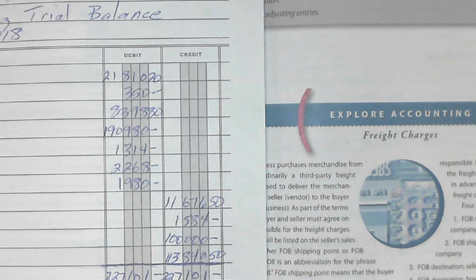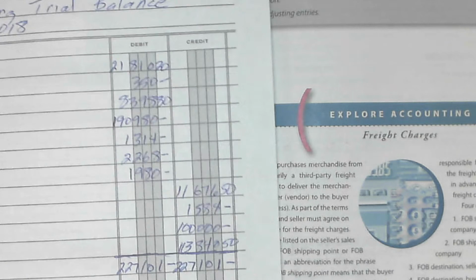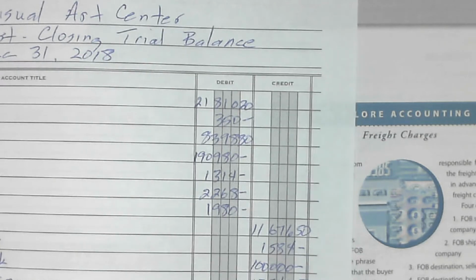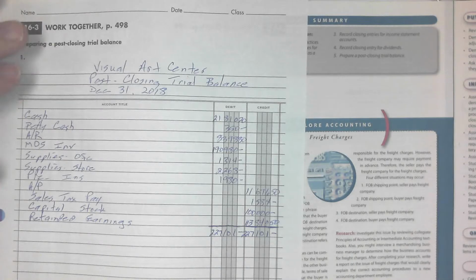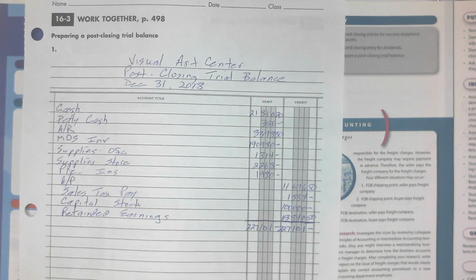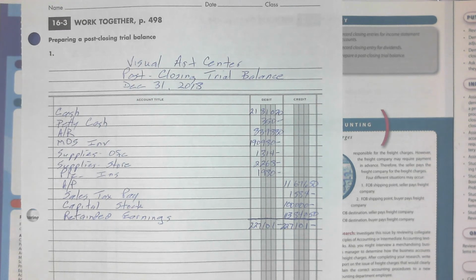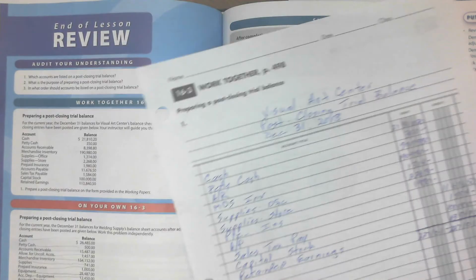So there's your post-closing trial balance. Not too much to it.